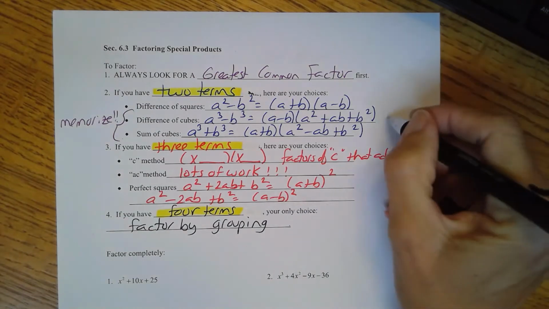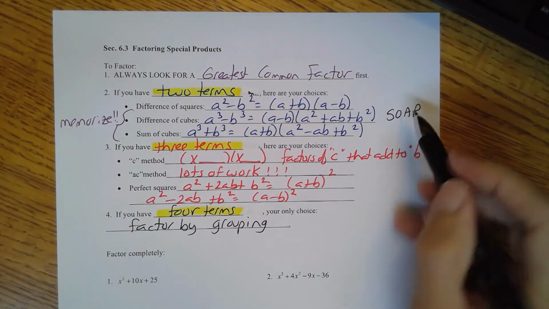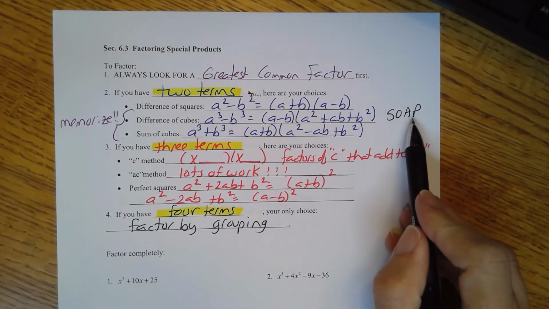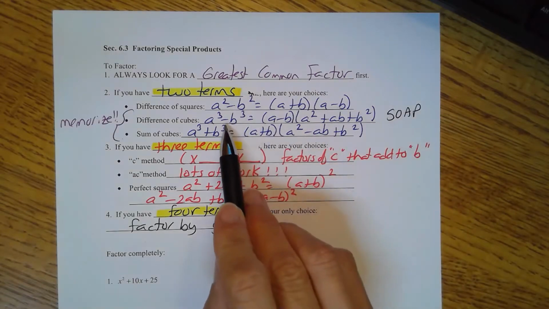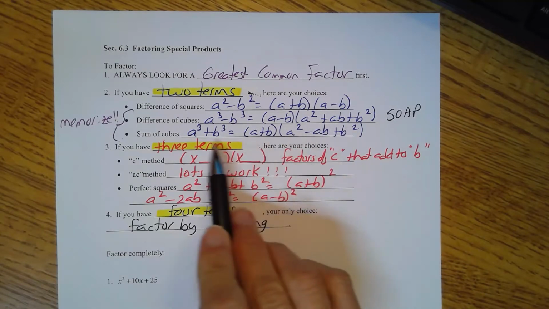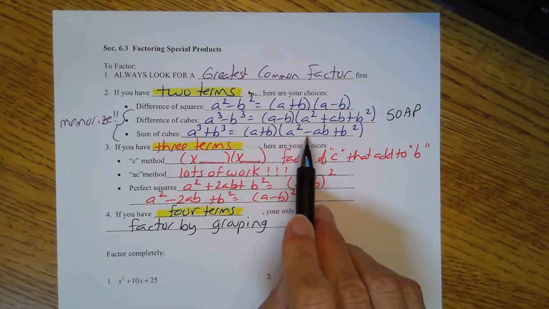So I always remind students to think of SOAP, and SOAP will help you with your signs. We're going to start off with the same sign, then the opposite sign, and the last term is always positive. With the sum of cubes, we start off with the same sign, then the opposite sign, and then always positive.